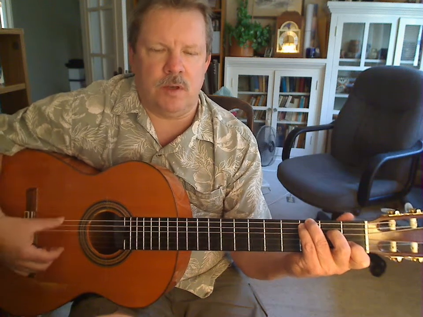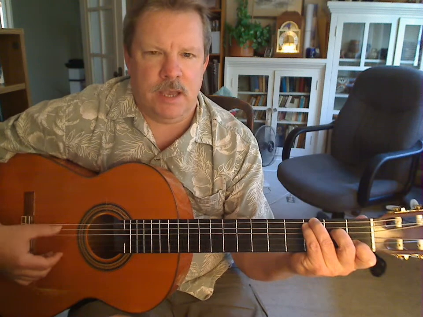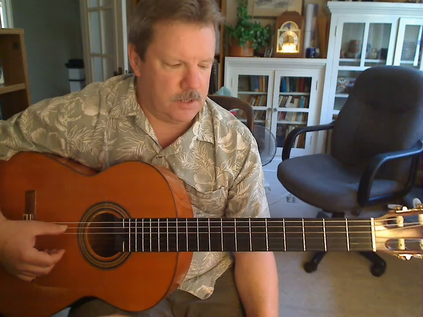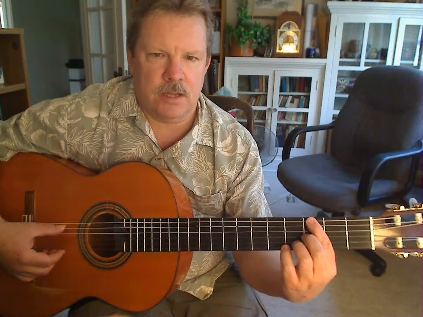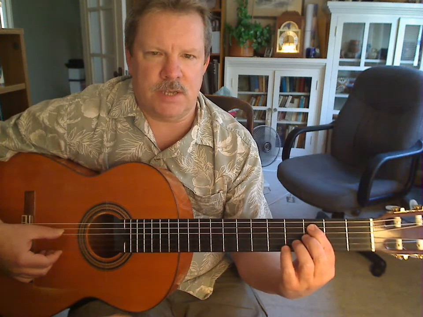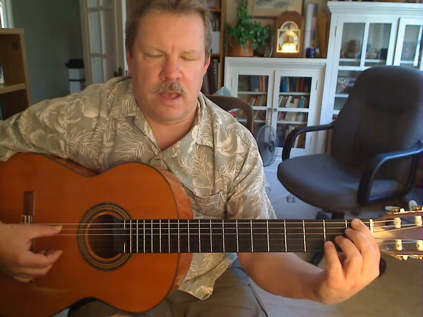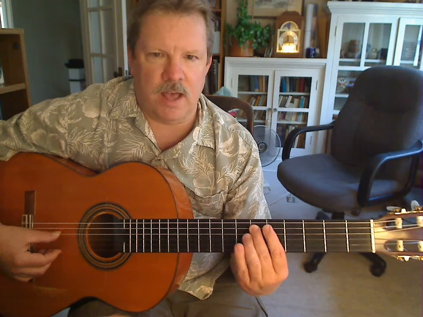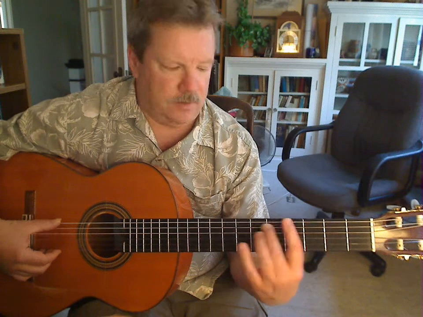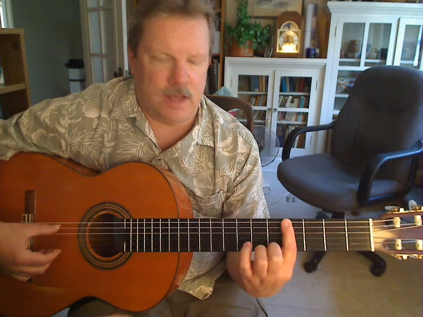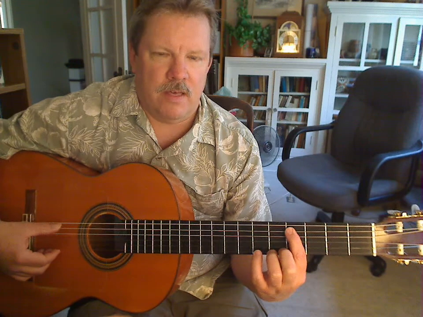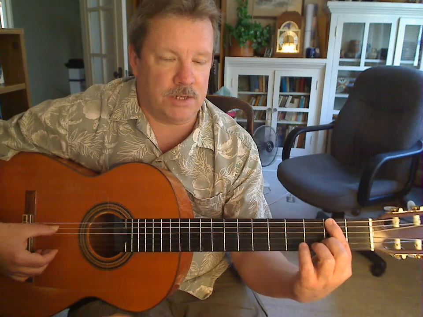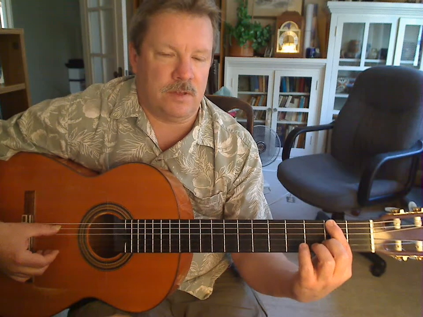So let's move through the circle and see if we can get all 12 chromatic tones. We would go G to C. C is the fifth of F. F's the fifth of B flat. B flat's the fifth of E flat. E flat's the fifth of A flat. A flat's the fifth of D flat. D flat's the fifth of G flat, which is also F sharp, and I'm going to change here to F sharp, which is the fifth of B.